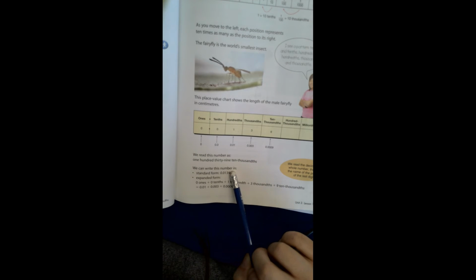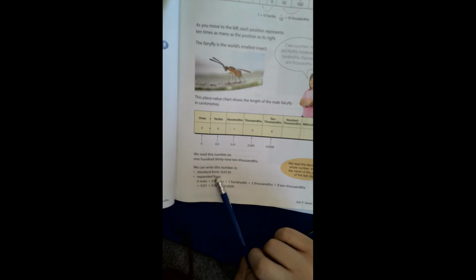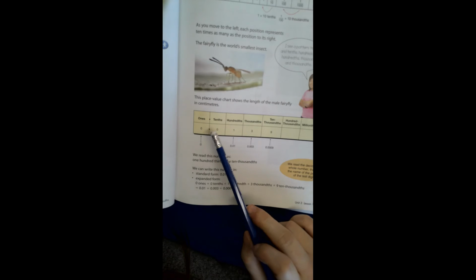So I'm going to pull this down a little more. There we go. We can write this number in standard form, which you should be familiar with that term. It's just the number as you see it there. Expanded form would be each of the digits being expanded out to what each one represents.